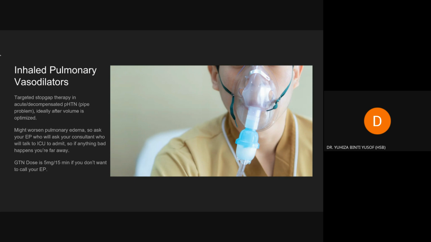It only lasts 30 minutes, so you only get a 15-minute window to see whether the patient will revert back to compensation or not. So sometimes it works, sometimes it doesn't work. But when push comes to shove, you can consider this as a modality of therapy. So that's it. Any questions?